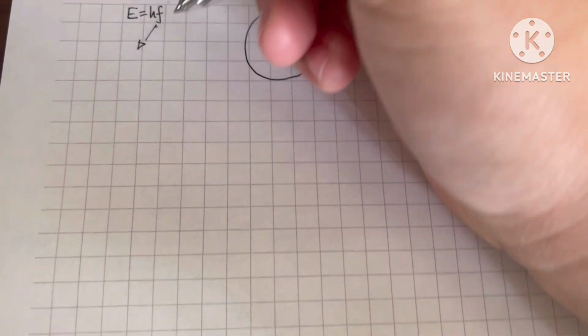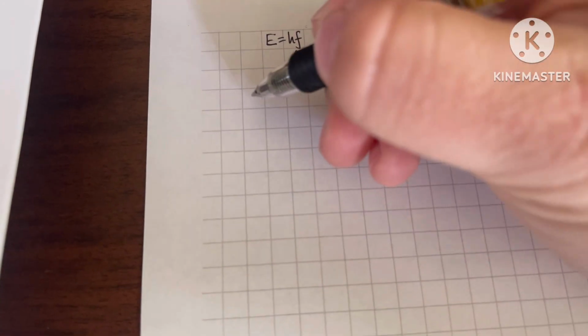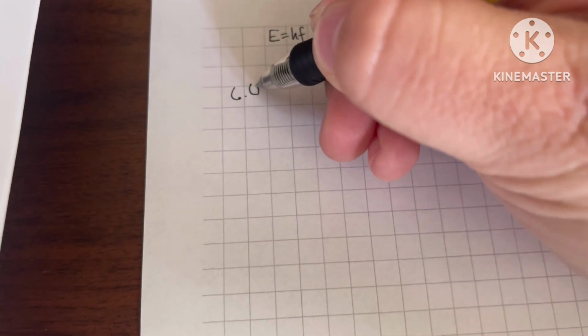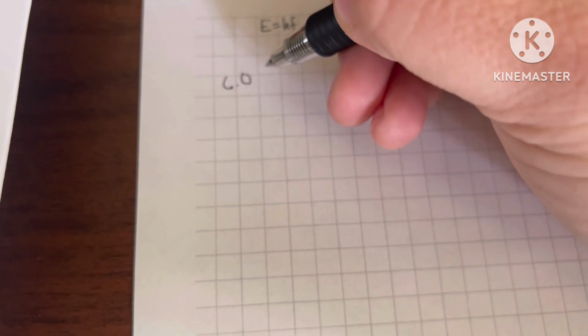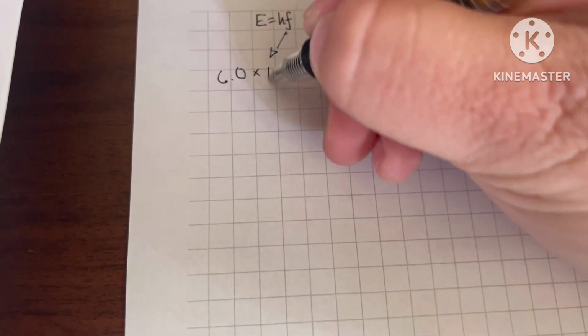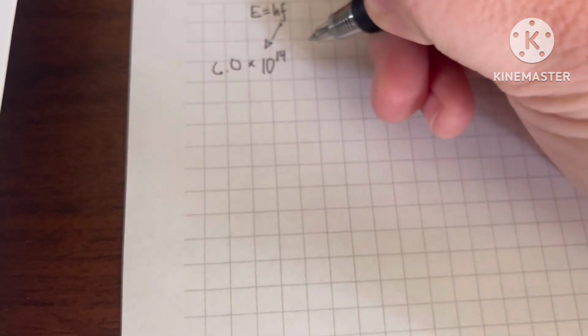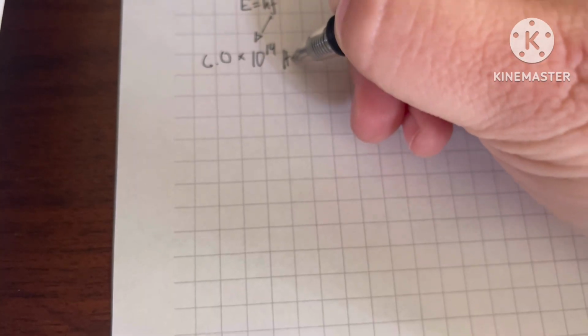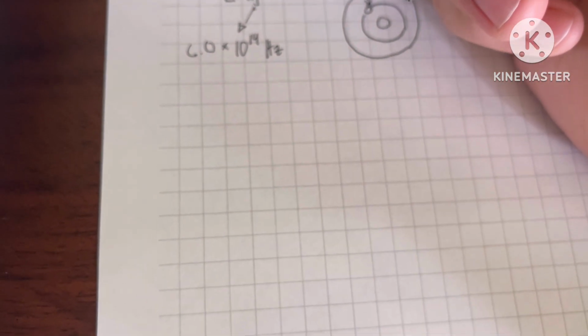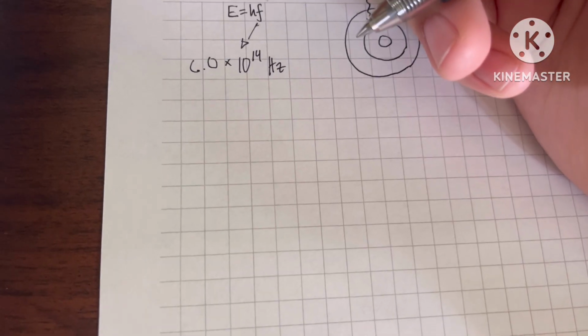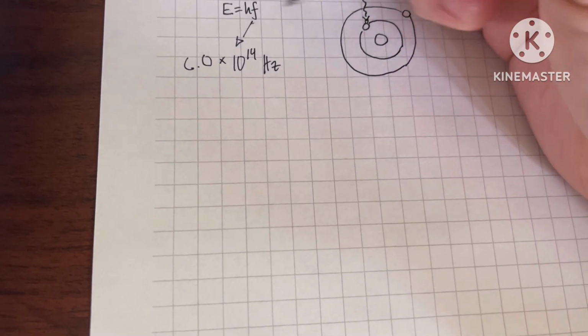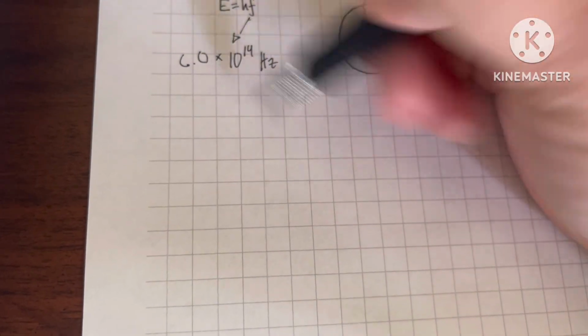Let's say the photon's frequency is 6.0 times 10 to the 14th power hertz. With that, we can just use Planck's constant and multiply by that.